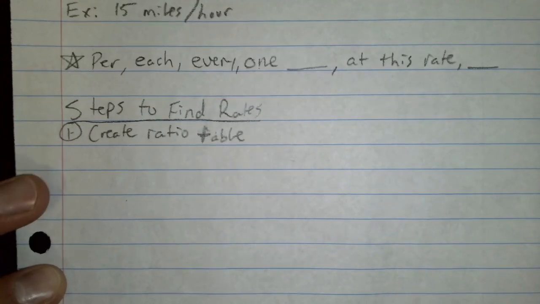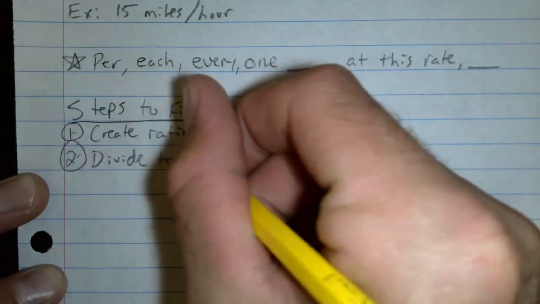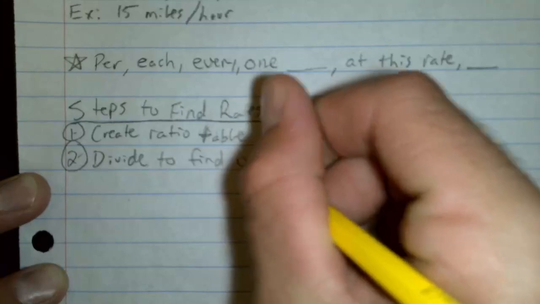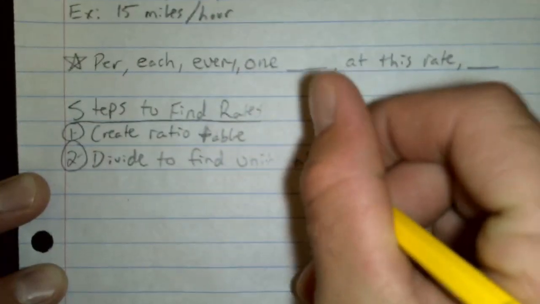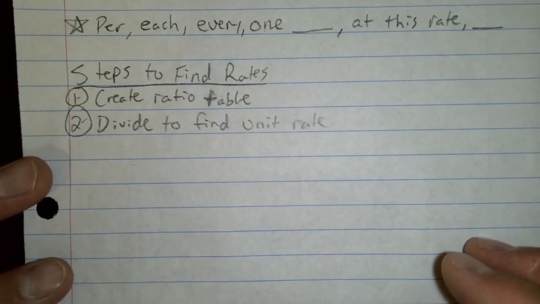Step 2 is divide to find unit rate. And your last step is multiply to find new rate.